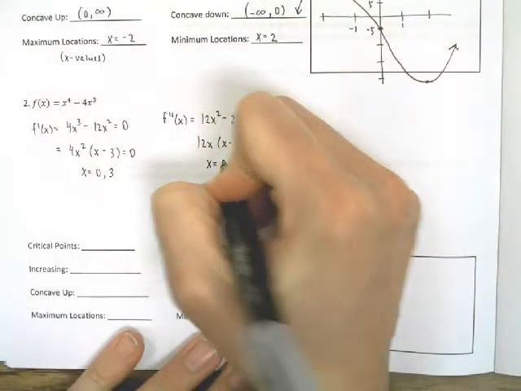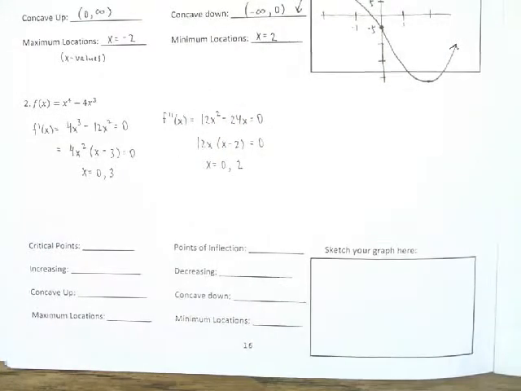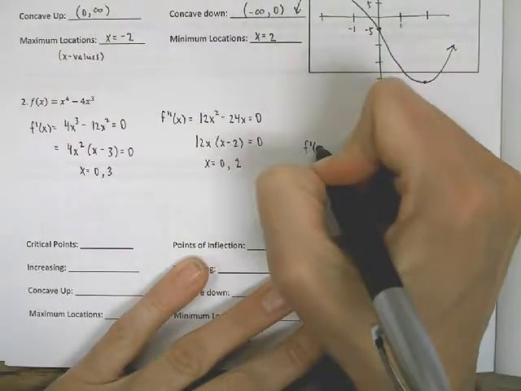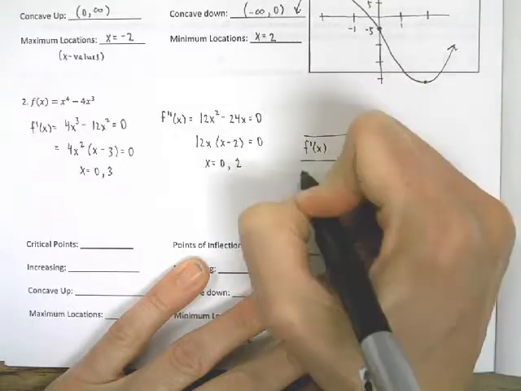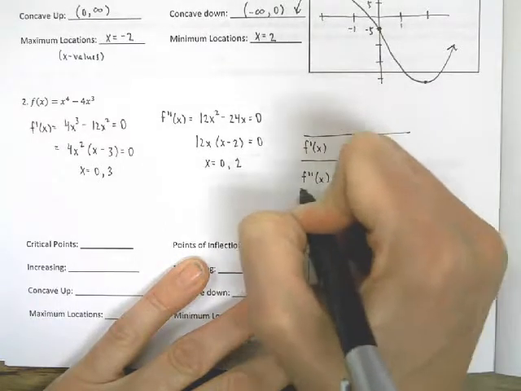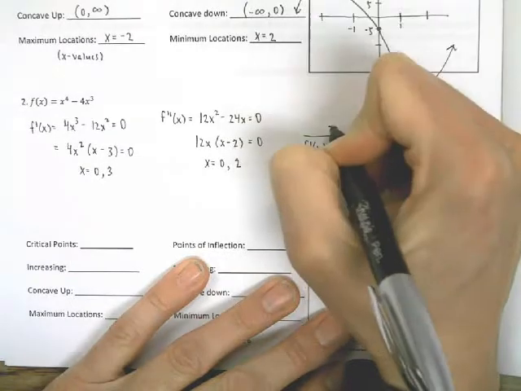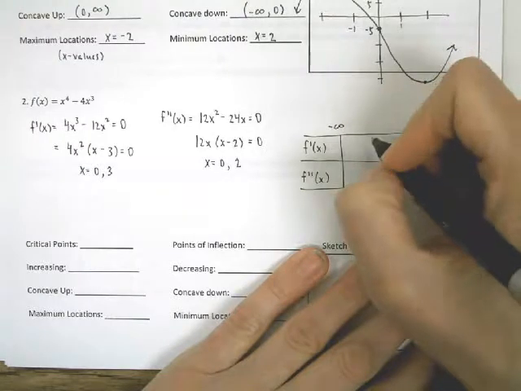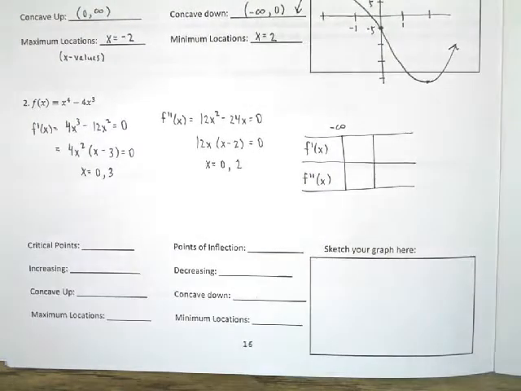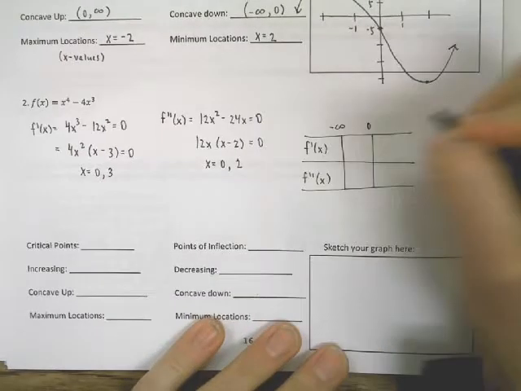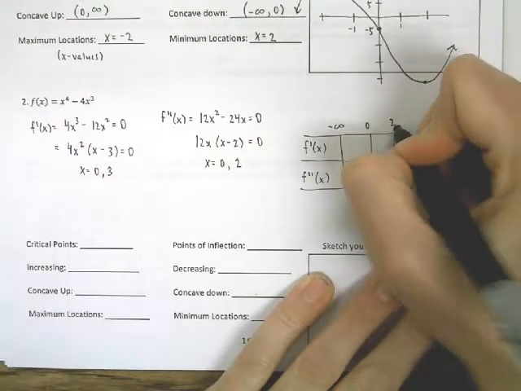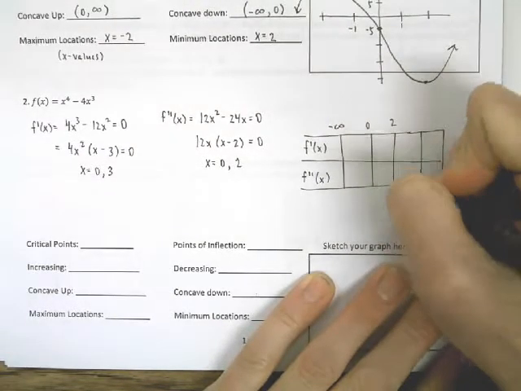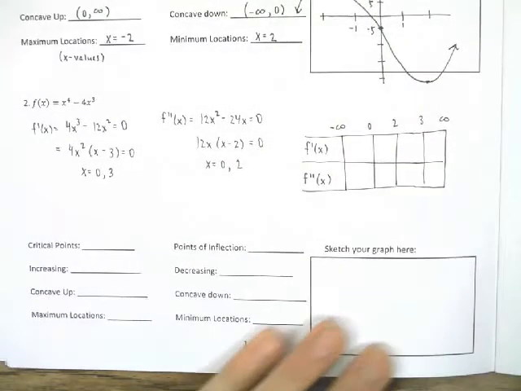And so now I have possible points of inflection at x equals 0 and 2. So again, now we're back to our table here. I'm going to put f prime of x and f double prime of x and plot in all our points. So I've got negative infinity and then 0, and then I've got 2. Extend my box here, put my last critical point 3, and then I've got infinity at the end point there.